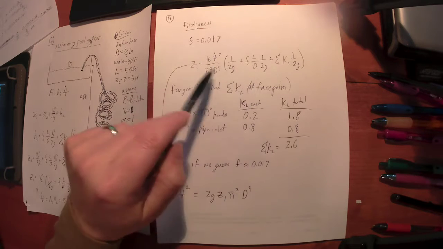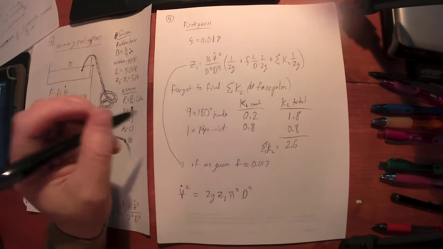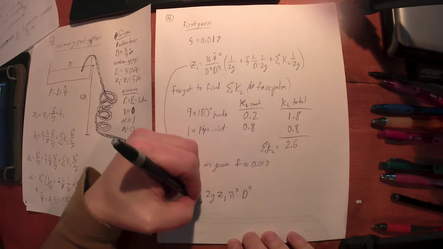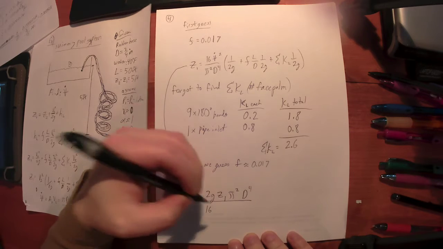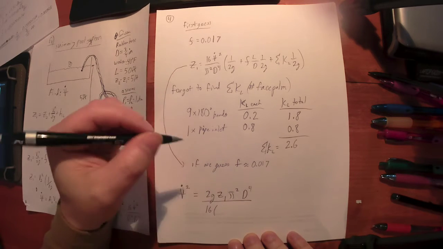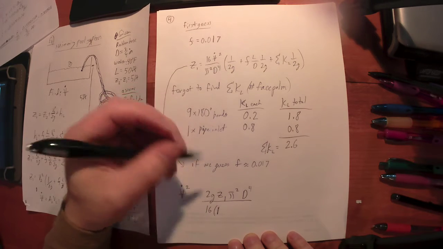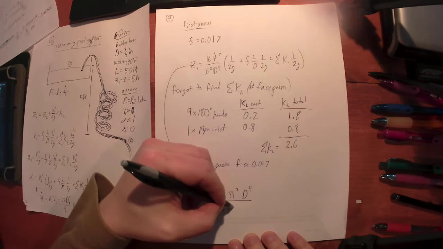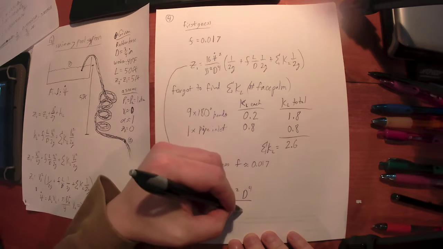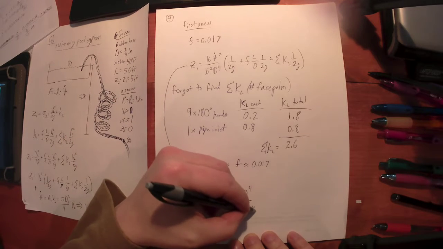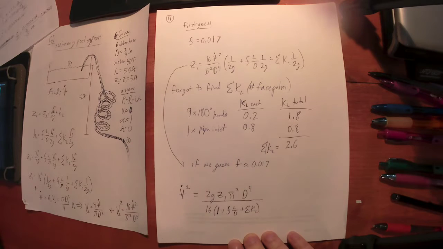So I've moved the 2g over, I've moved the pi squared and the d to the fourth over. I'm going to divide then by the other stuff. Dividing by the 16, we can simplify that in a second. And then dividing by this sum, so it's going to be 1 because I've moved the 2g out already, plus f L over d plus sum K_L. Yeah, I think that's okay.